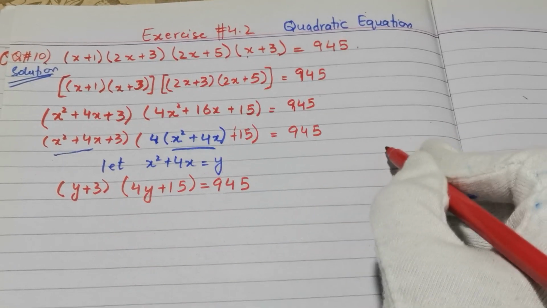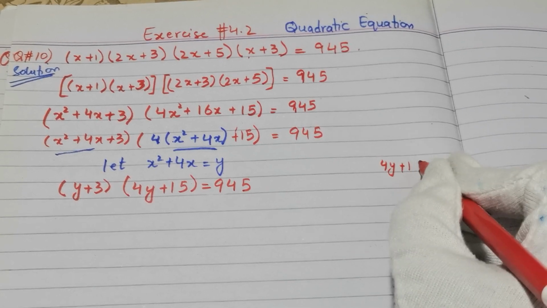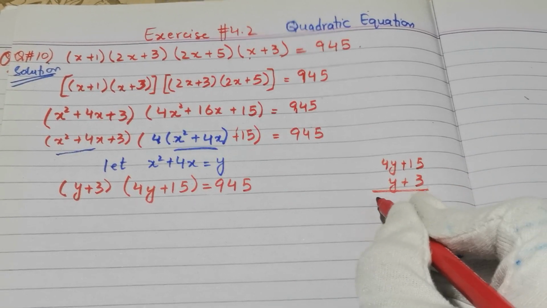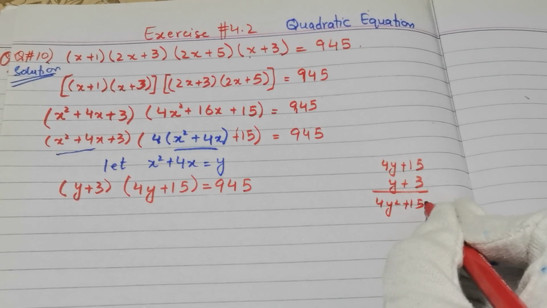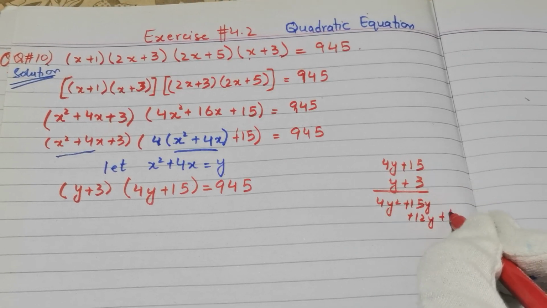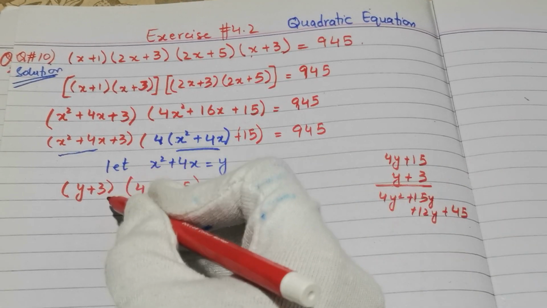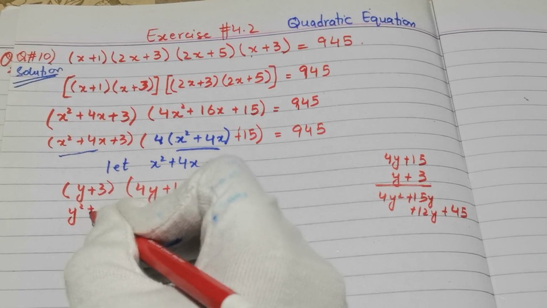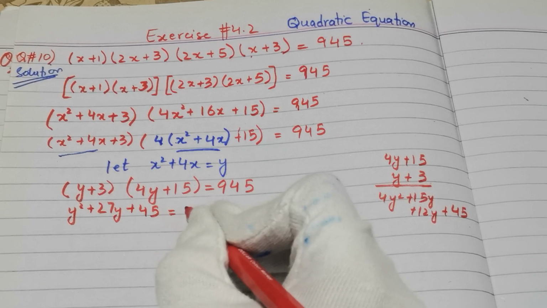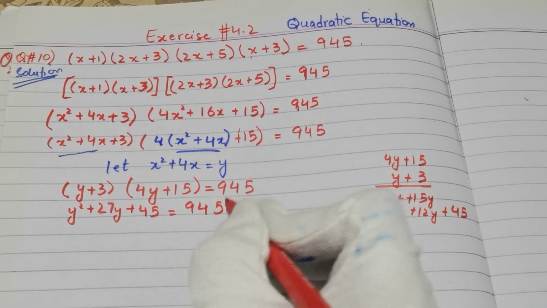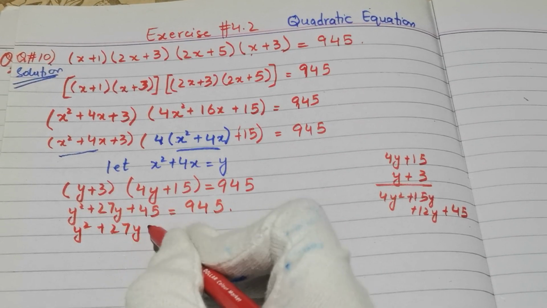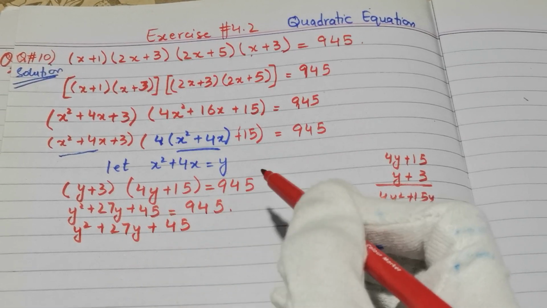Now we multiply both these two terms. What we will get? 4y plus 15 into y plus 3. 4y square plus 15y plus 12y plus 15 threes are 45. So 4y square plus 27y plus 45 is equal to 945.